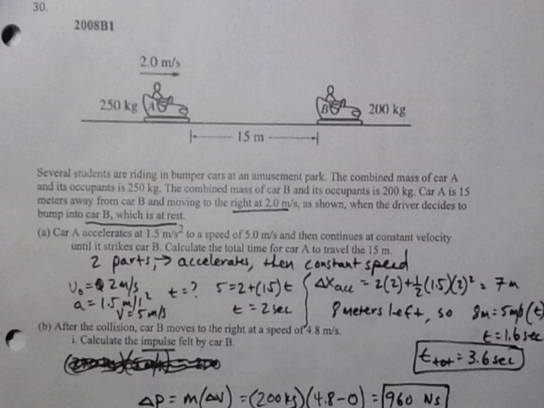So first, what I'm going to do is find how long it takes to travel whatever distance to get to a speed of 5 meters per second. So it starts off moving already initially at 2 meters per second, accelerates at 1.5 meters per second squared, reaches a final velocity of 5 meters per second, and that actually comes out to a time of 2 seconds. So that's part of the problem.